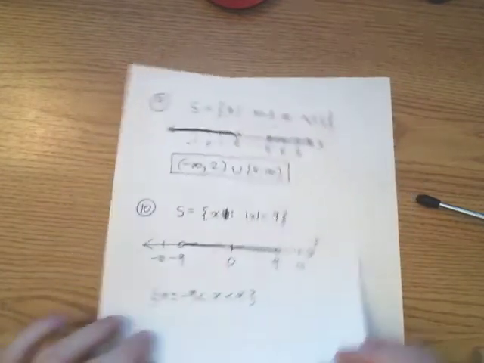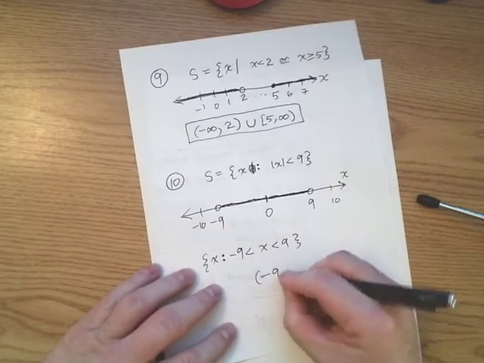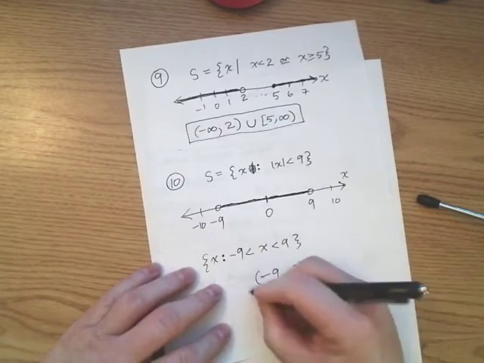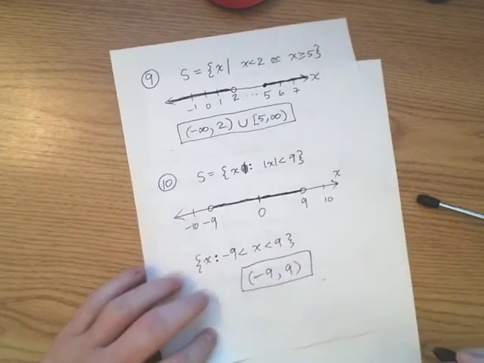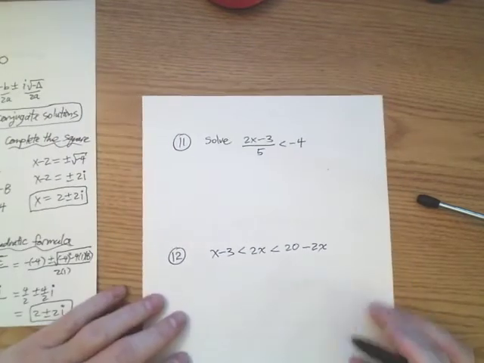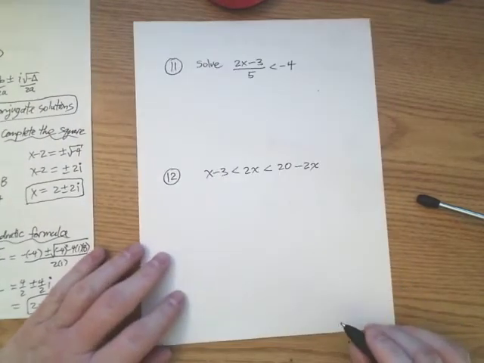Anyways, there it is. Oh, wait. Interval notation: -9 to 9. Make those parentheses. Okay? All right, let's go ahead and solve this linear inequality here.